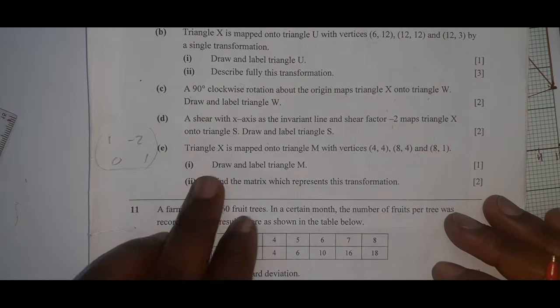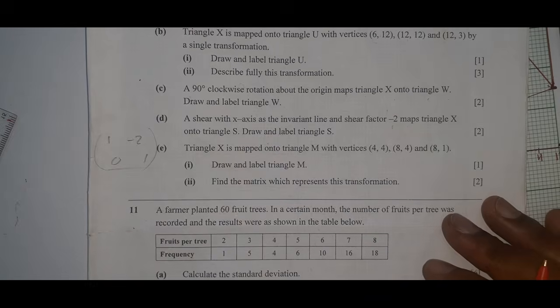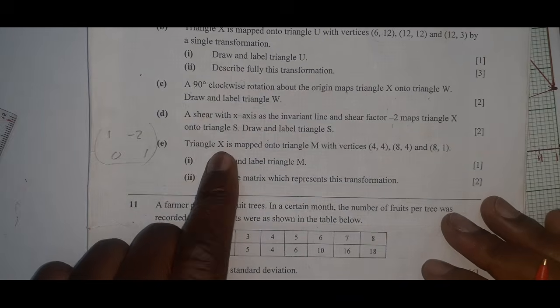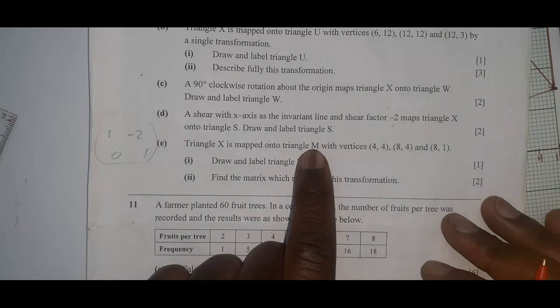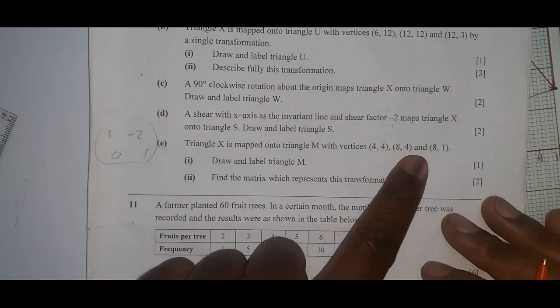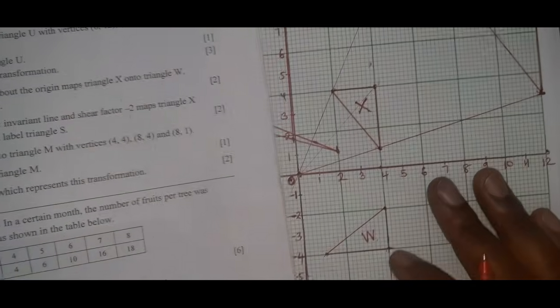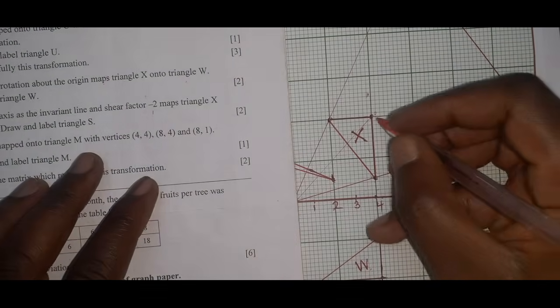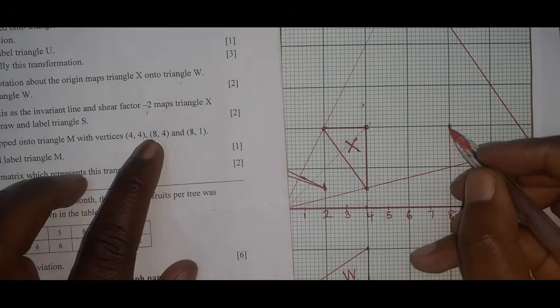Then we have another question here, which is triangle X is mapped onto triangle M with the vertices. Okay, so let's plot these vertices. 4,4 is this same point here. 8,4 is this point here.